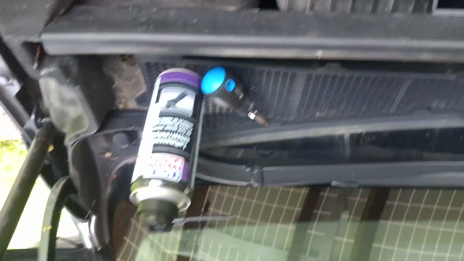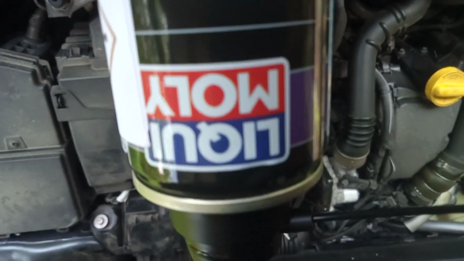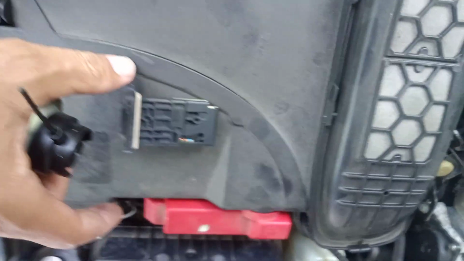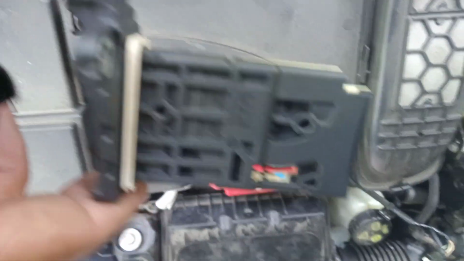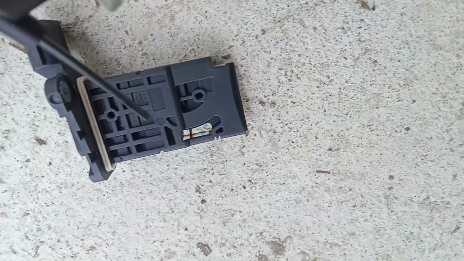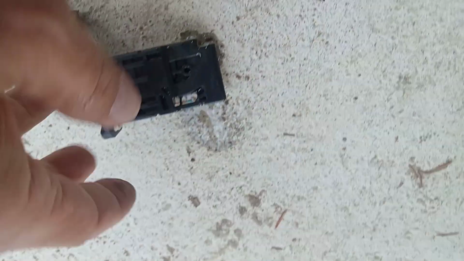and then we will use this airflow sensor cleaner. The producer is Liqui Moly. So here is the sensor, and we must just clean it like this, and also here.